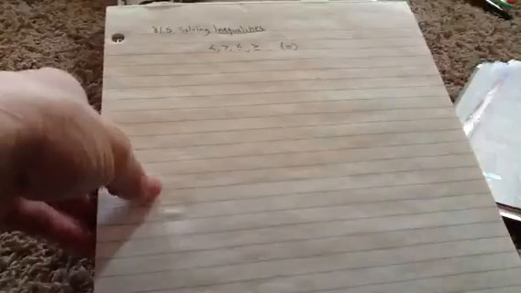Now, an inequality is very similar to just a regular equation, but we have signs like less than, greater than, less than or equal to, and greater than or equal to, instead of our normal equal sign. We solve the equation just the same. Here's our first example.